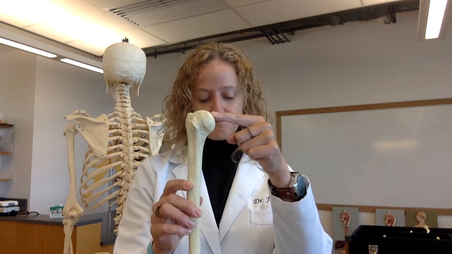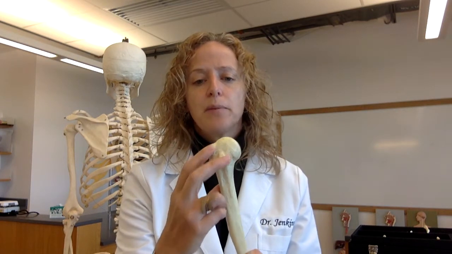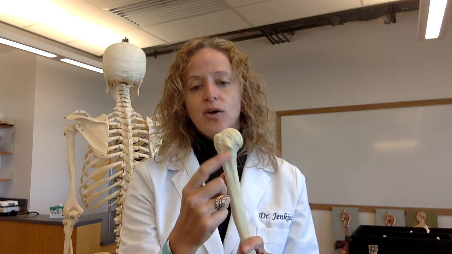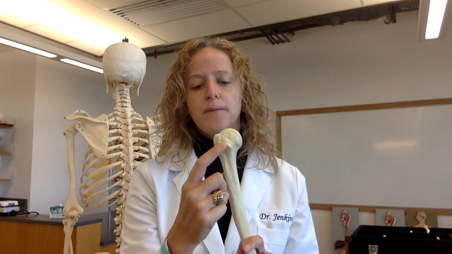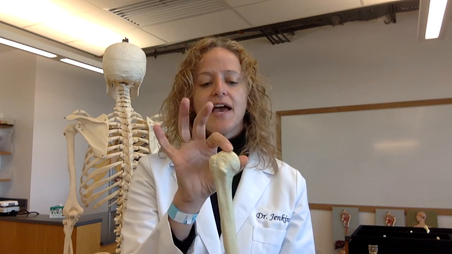I could go on forever. I should stop. Humerus. We have the head of the humerus. Up top, we're going to have these two bumps. One is higher and it's big. One is a little bit lower and smaller. So we're looking at the top of the humerus. The head is right here.